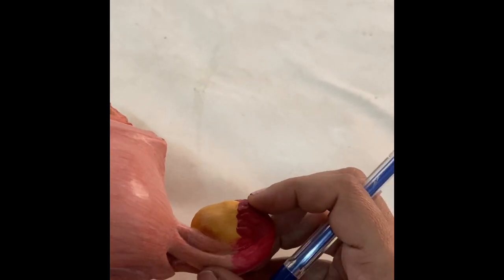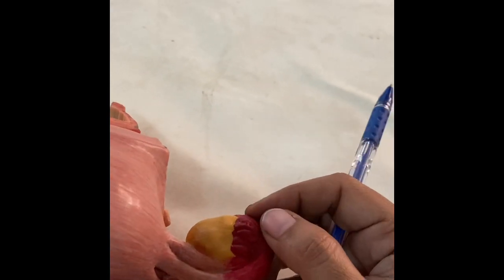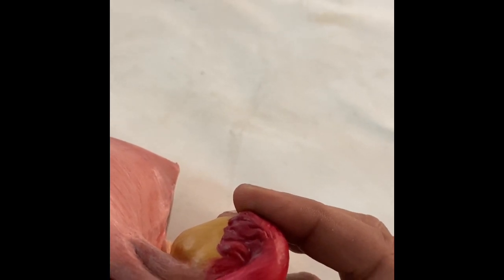Fallopian tube is placed within the broad ligament. It is placed at the upper part of broad ligament, and then through mesovarium these ovaries are attached to the broad ligament. These are the ovarian ligament.